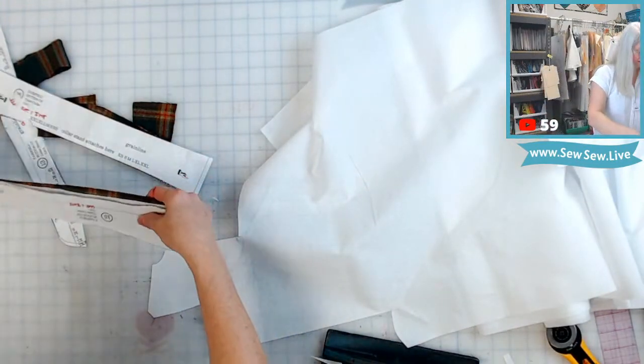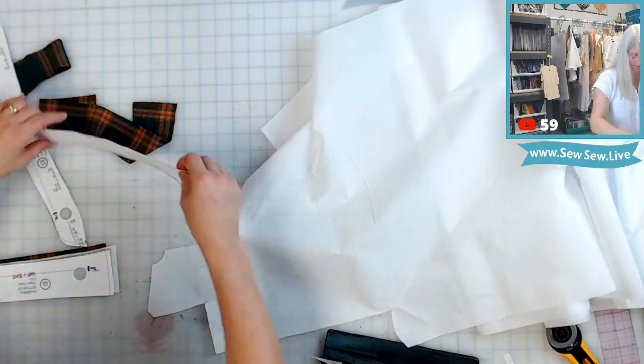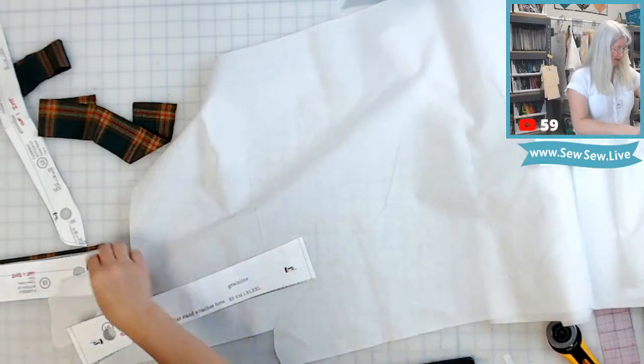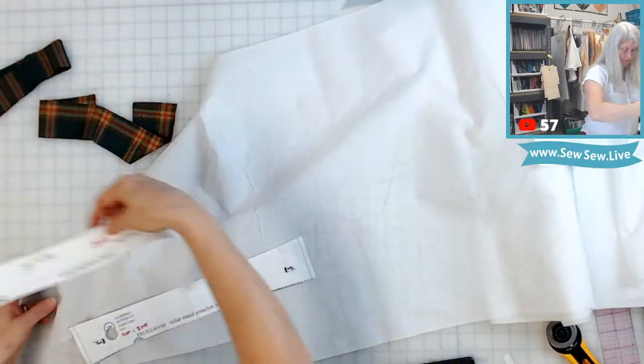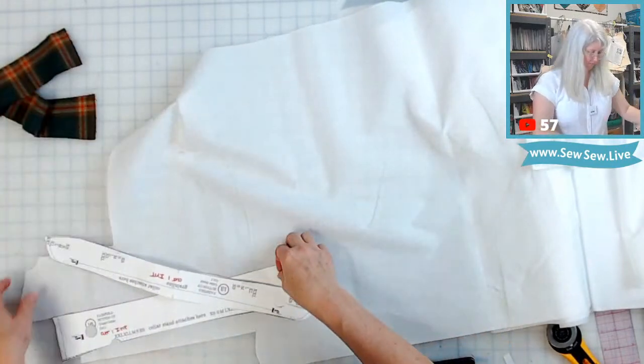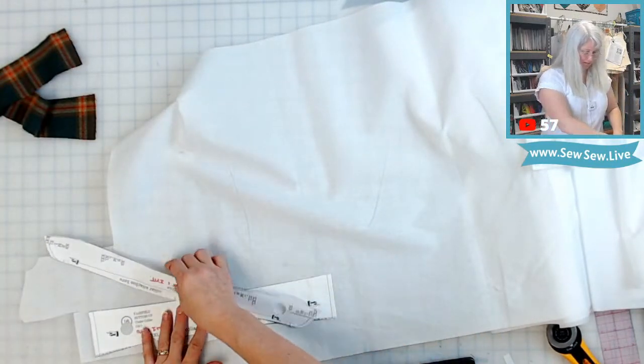All right, so we have our top collar. And like I said, I am going to do the under collar like they suggest. And I'm just going to do one collar stand, but I'm tempted to do both. Like I said, it might make it really thick.